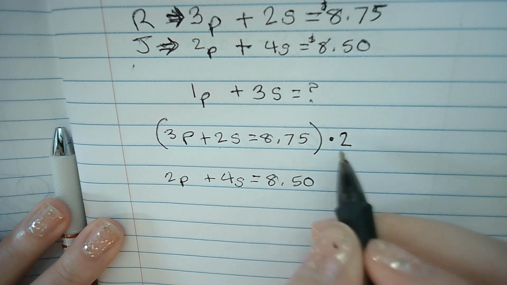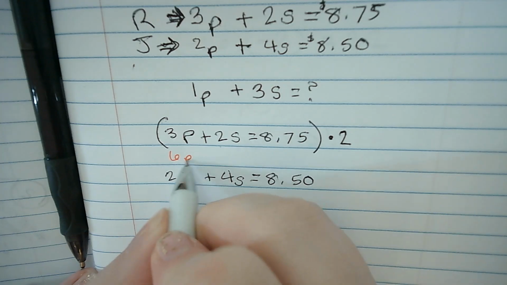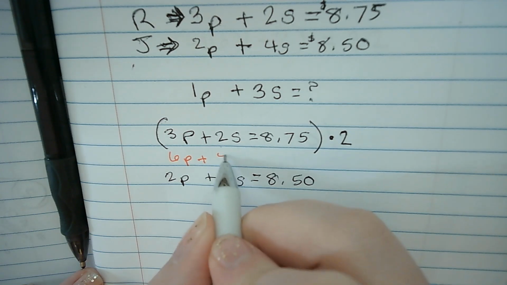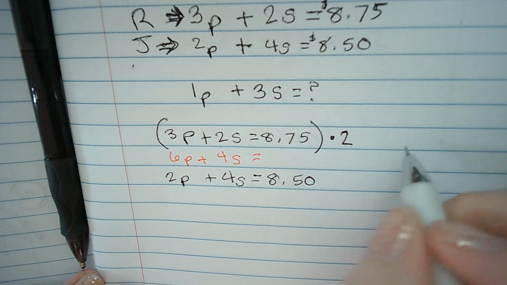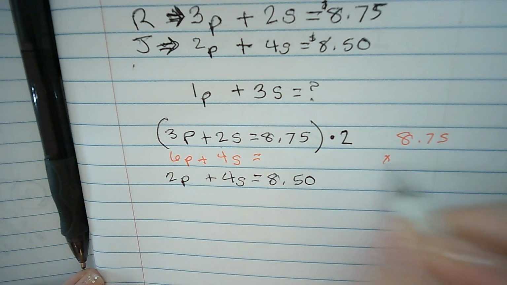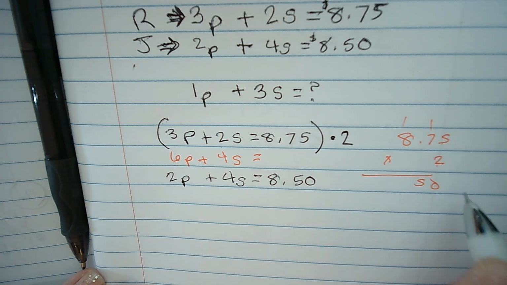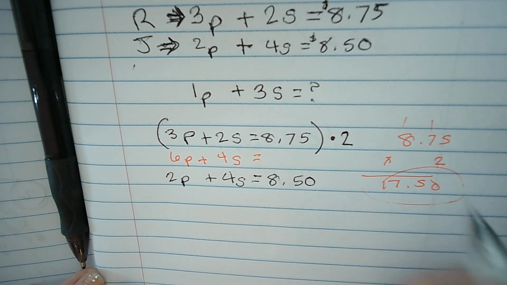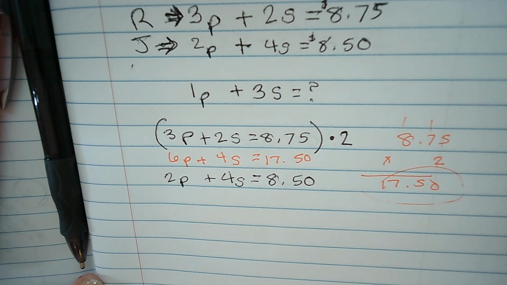So that's going to equal, let's do a different color here. So 2 times 3 will give us 6P. 2 times 2, we're going to keep our addition here because nothing changed. 2 times 2 will equal 4S. And then this guy right here. So 8.75 times 2. 14, 15, 16, 17. Okay. So 17 and 50 cents. $17.50.